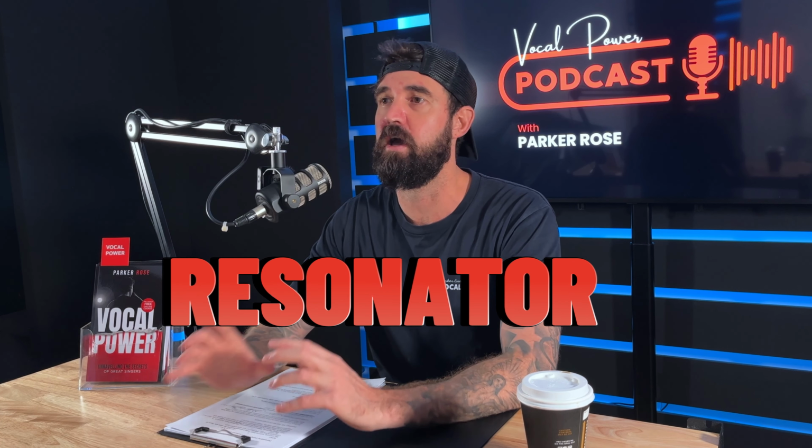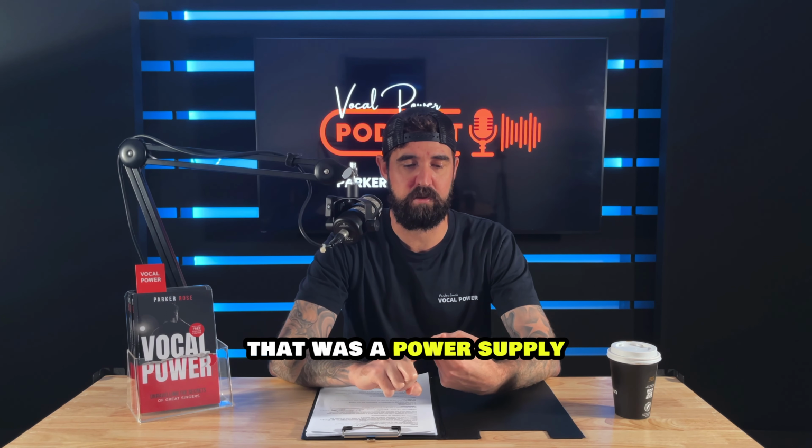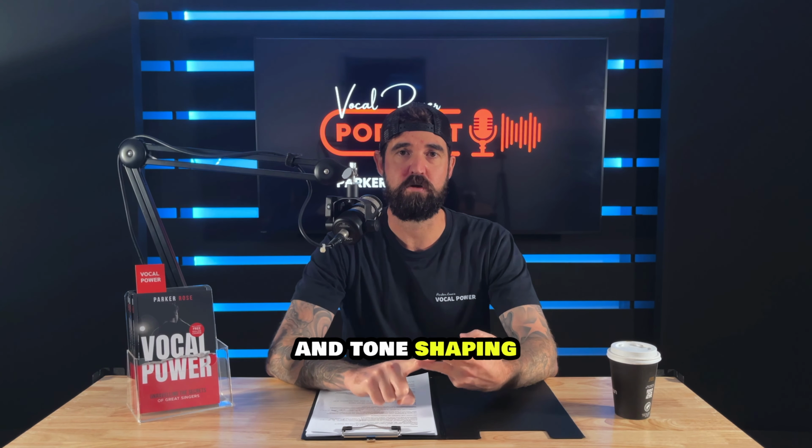And then the third thing, the amplification and shaping, is going to actually happen in the acoustic guitar body. So the materials it's used and inside of the body, the specific shape is going to amplify certain frequencies. It's actually called a resonator, and we'll come back to that in 1 second. But just to tick it off, that was a power supply, that was a tone generator, and that was a mechanism for amplifying and tone shaping.